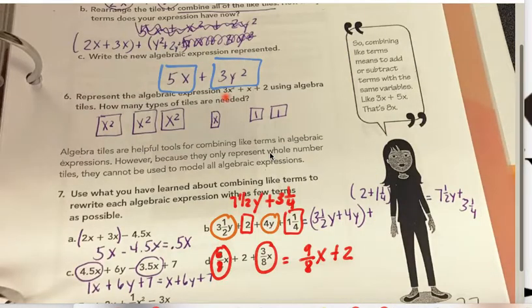Then they gave us a problem, and we had to actually make the tiles. So if it said 3x to the second power, then I wrote out 3 of them. 1, 2, 3. It just looked like it had 1x, so I just wrote 1x, and it had the constant of 2. So how do I get 2? I do 1 and a 1. So you can see where we worked out some problems.